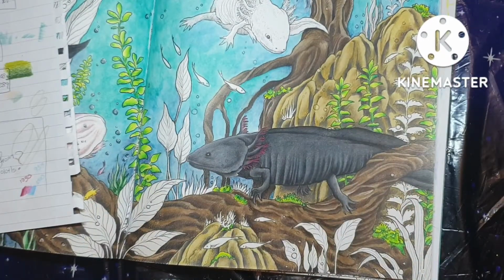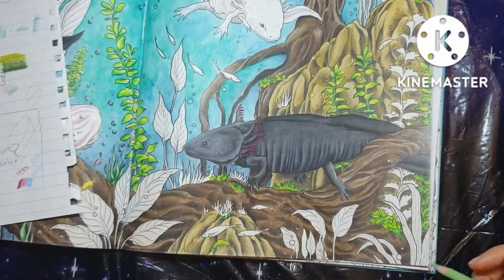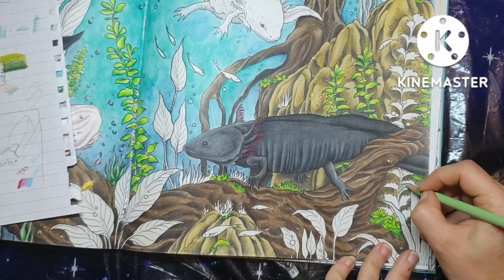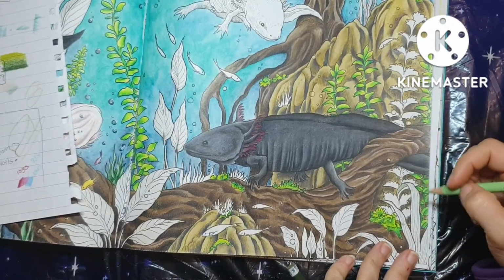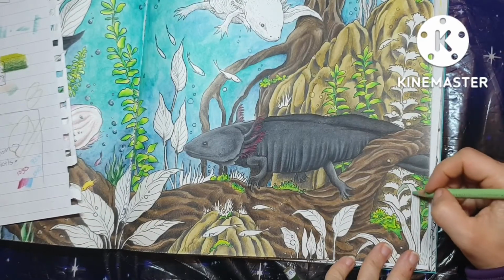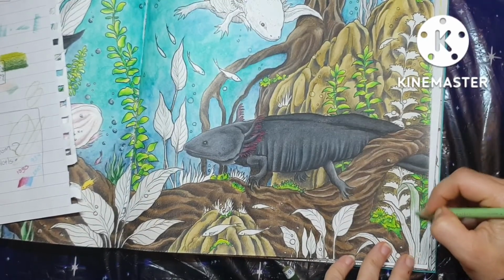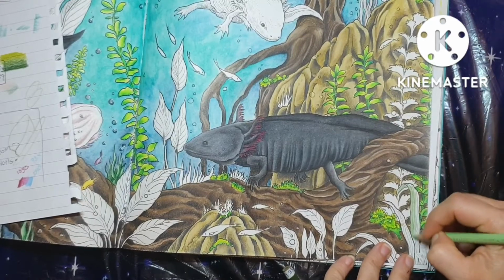Now we're going to get out PC120 and PC988, which is our marine green and sap green lights. And we're going to come down over to here and we're going to do this bit. So we just use our sap green light. Now what you're also going to do is use some of the white of the paper as your highlight. And then we'll use a blending pencil.